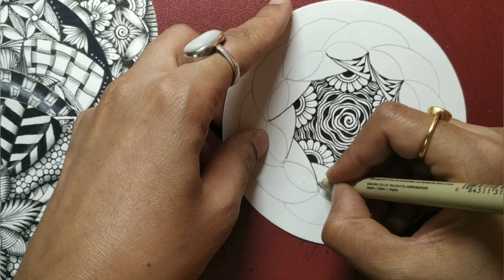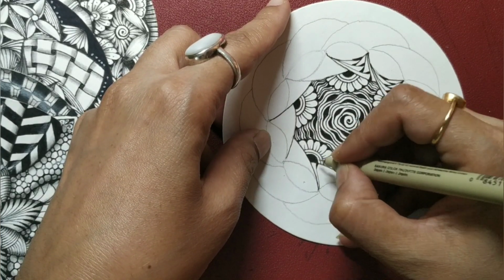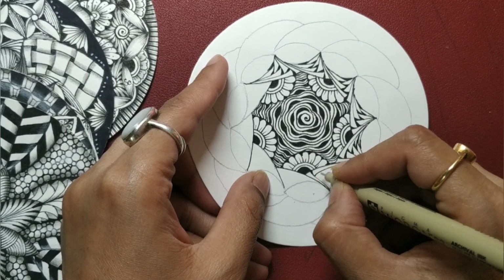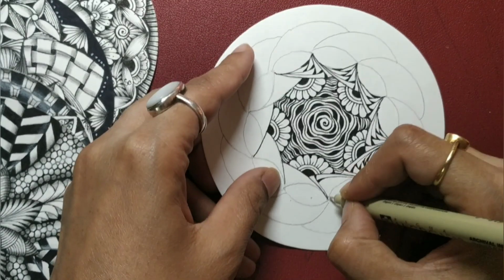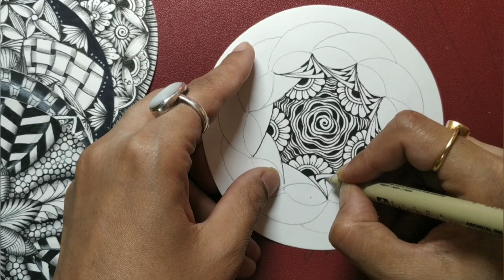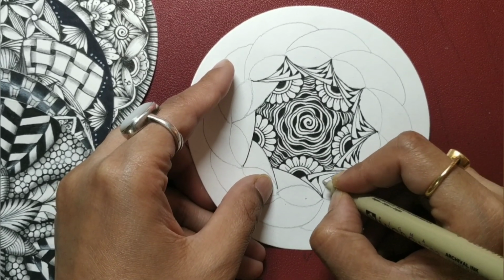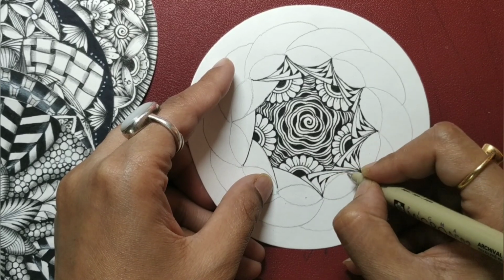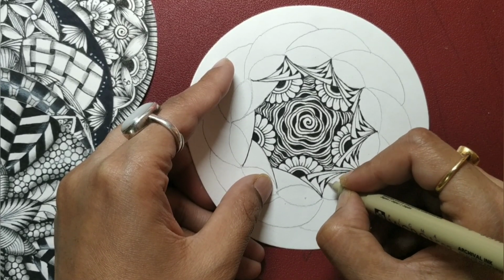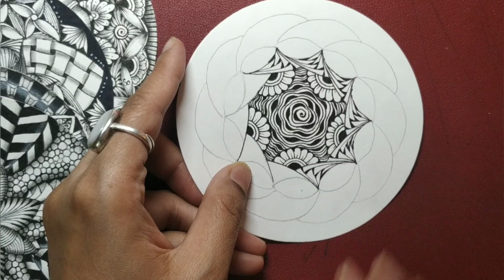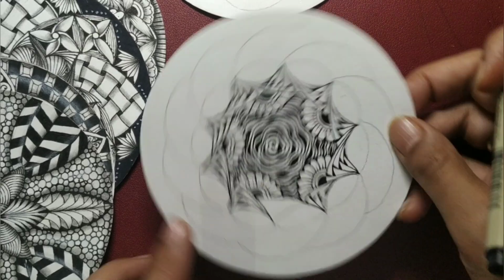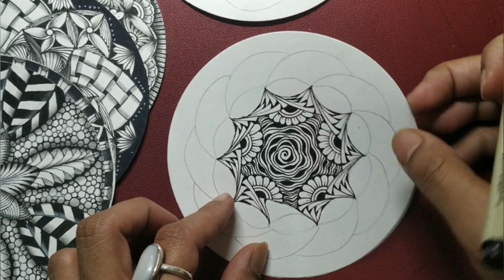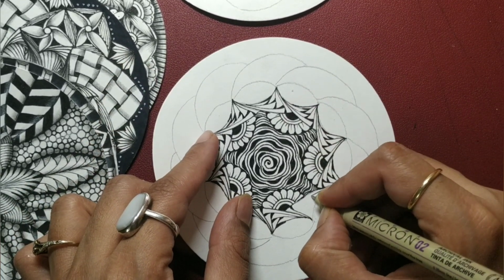So I'll do the same for all of these sections. Draw Betweed in exactly the same fashion. So I'm now on the last section, adding my Betweed to this triangular section.